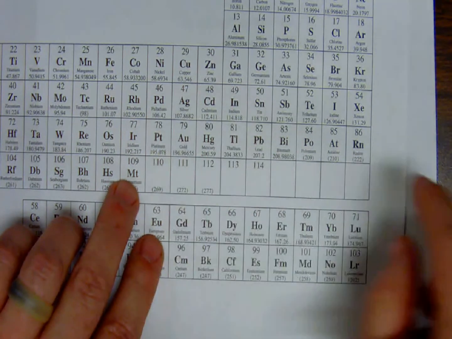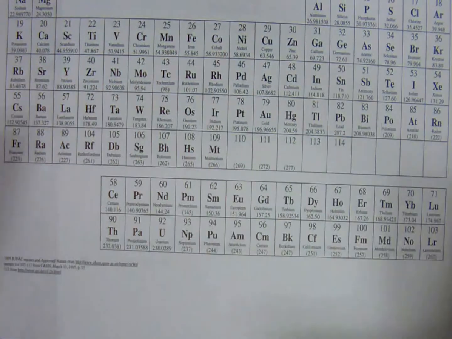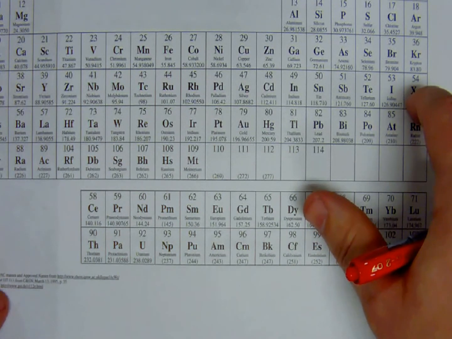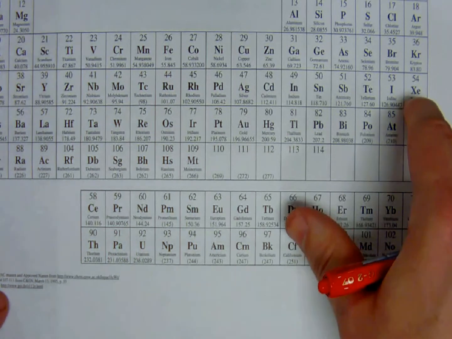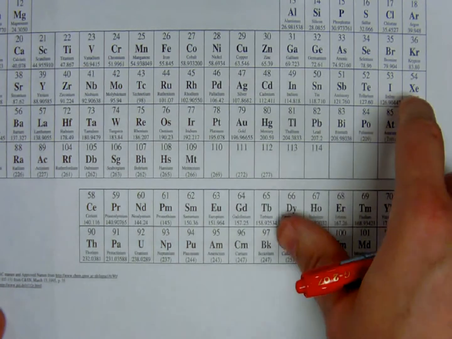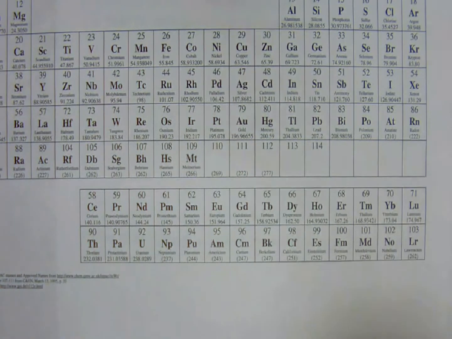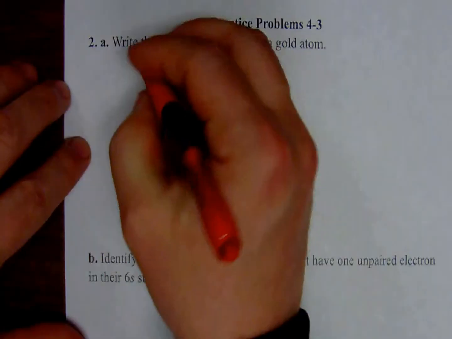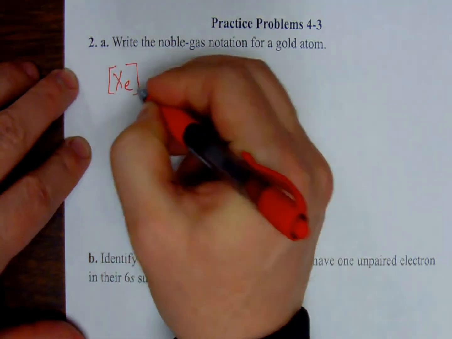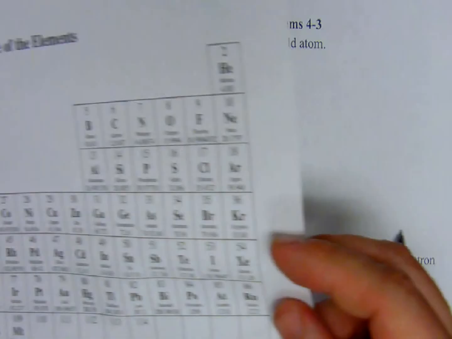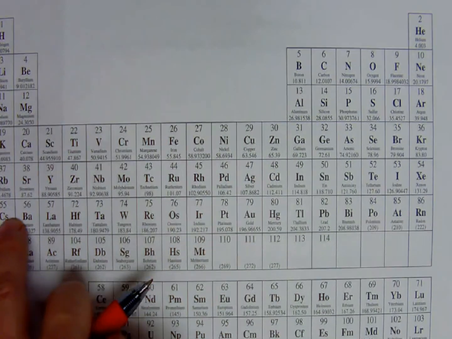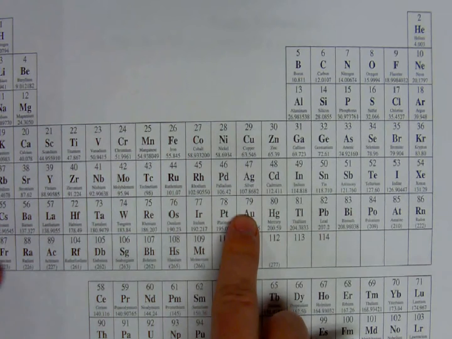But I get to use xenon to represent a whole lot of these inner shell electrons. I still have to represent some of the inner shell electrons, but here we go. So xenon. All right. So xenon says we're going to have, what is this? Here we go. So we think we'd have 6s2, 5d, 1, 2, 3, 4, 5, 6, 7, 8, 9.